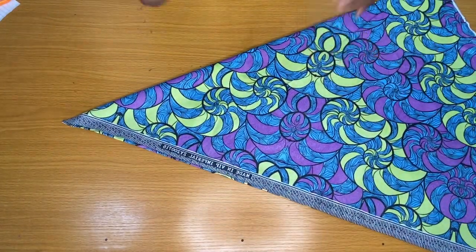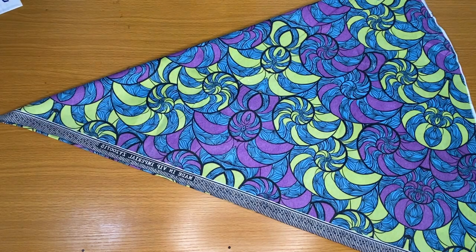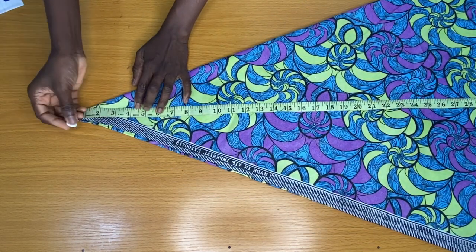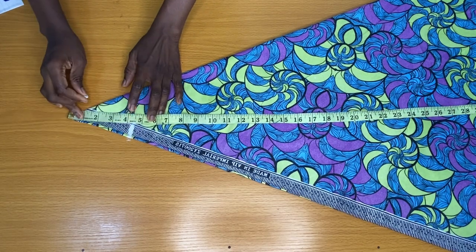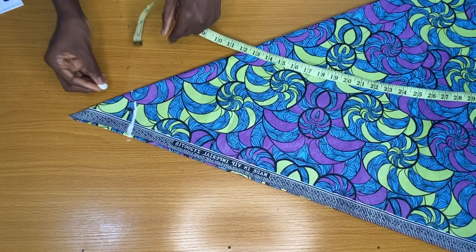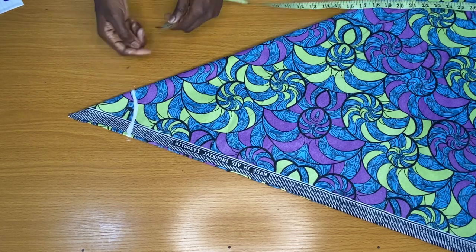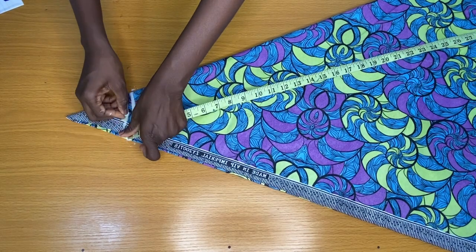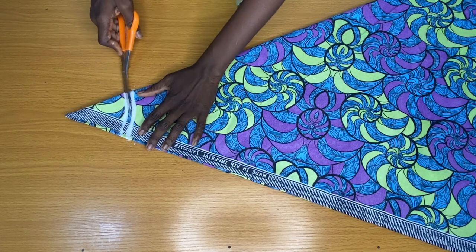The next step is to mark the radius of my waist circumference. So the radius of my waist circumference is 4.5 inches. I place the starting of the tape directly on the top of the triangle to mark 4.5 inches continuously. And since a waistband will be attached to the waist, you need to add half inch sewing allowance to the top of this radius, because if you had it below the radius, the skirt radius will be wider than your actual measurement.